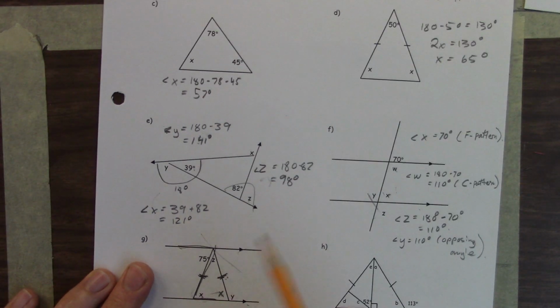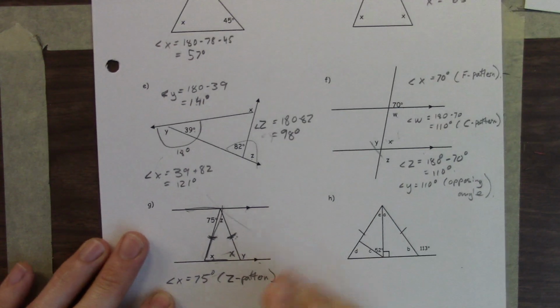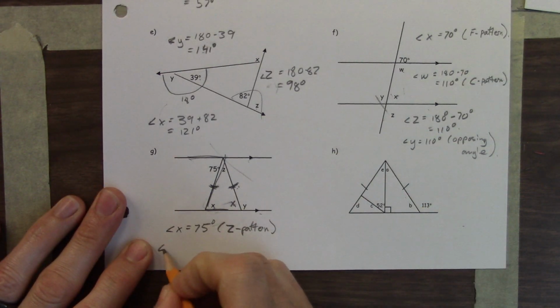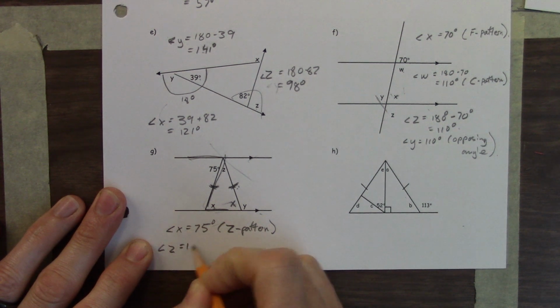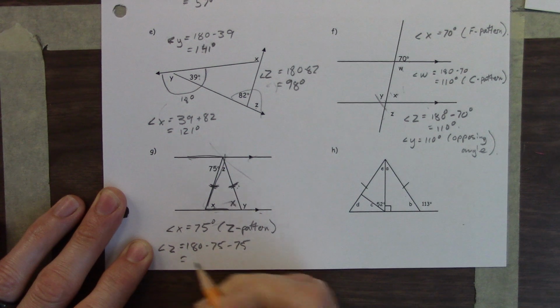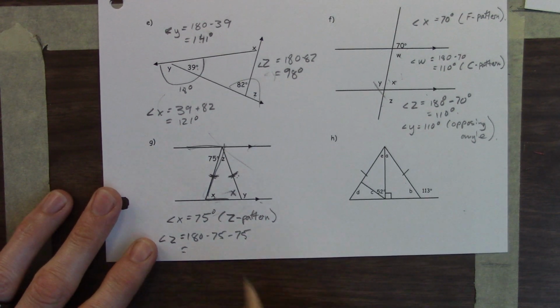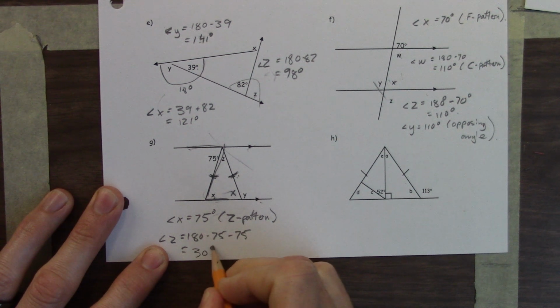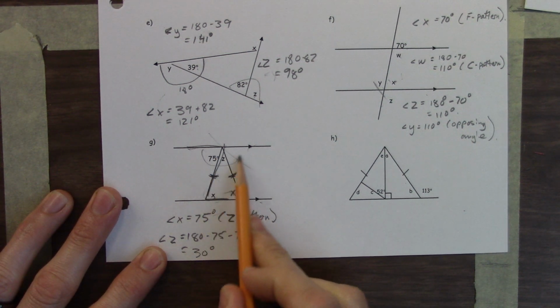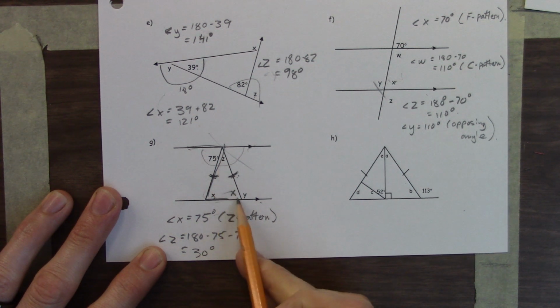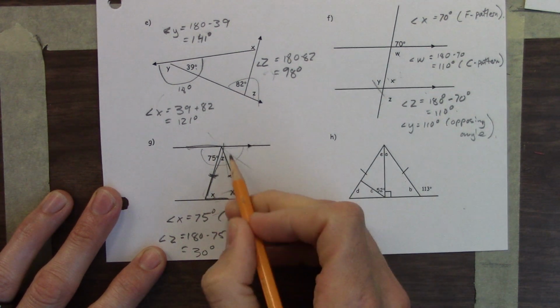Okay, we know X is 75, and how can we find Z? Yeah, Adrian? 180 minus... which is what? 30. Okay, so we can see that's 180, this big long angle. We minus 75 and minus the other 75 because this is going to be X as well.